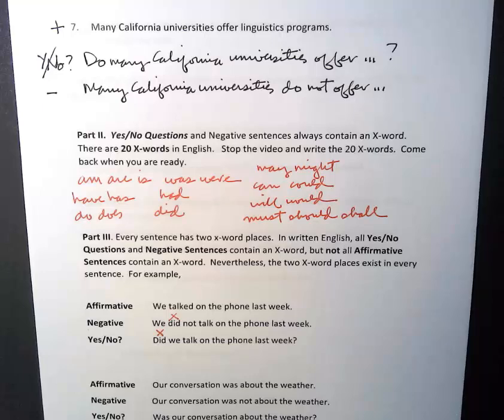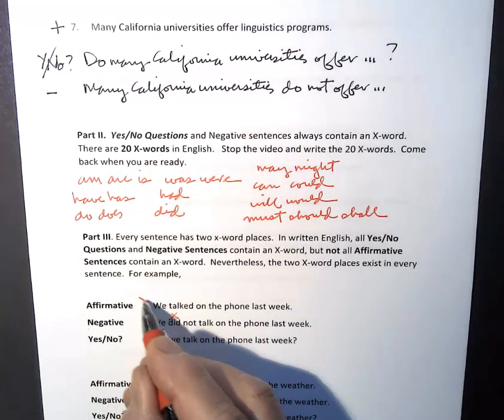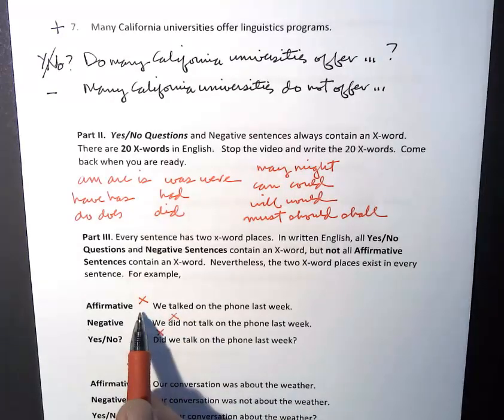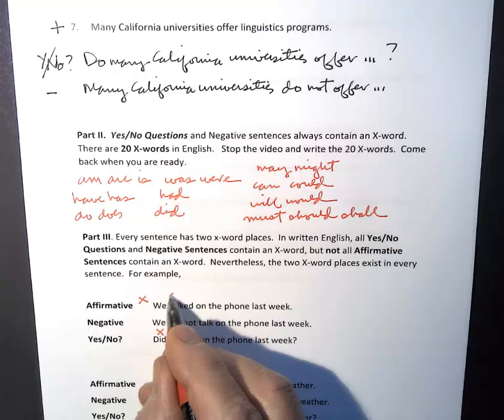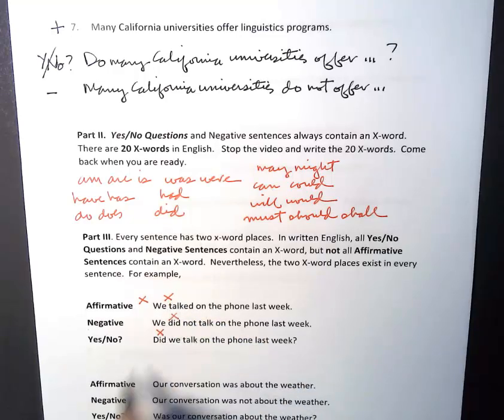This shows me that in the affirmative sentence, there is one X word place here where we put the X word to make a question, and there is one X word place over here where we put the X word to make a negative sentence.